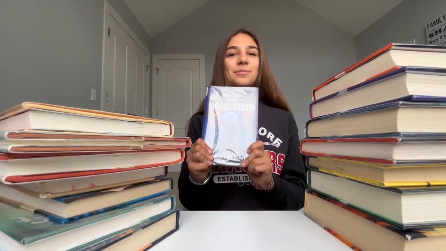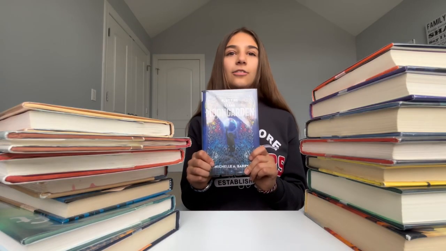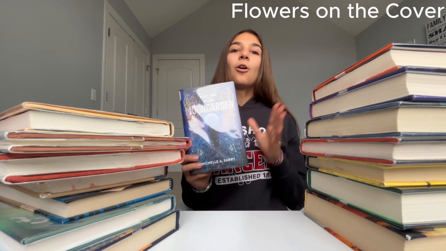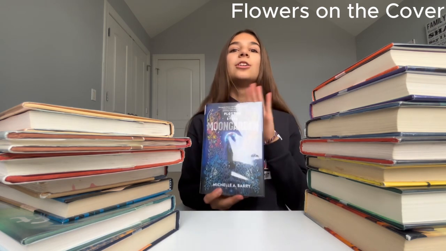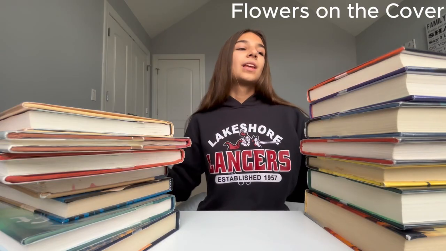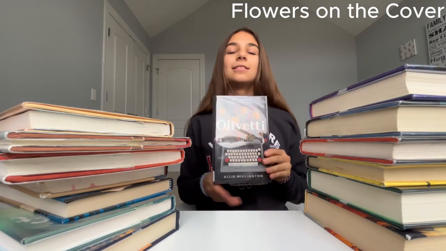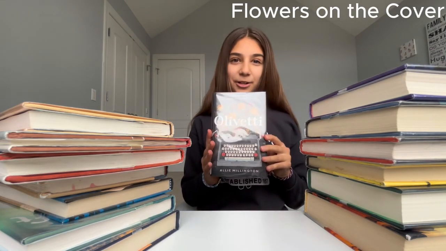Starting with the group read, Moon Garden, which is a modern sci-fi retelling of The Secret Garden. And it also fits the prompt of flowers on the cover, because it has flowers on the cover. And then another book that fits that prompt is Olivetti, which is narrated by a typewriter.